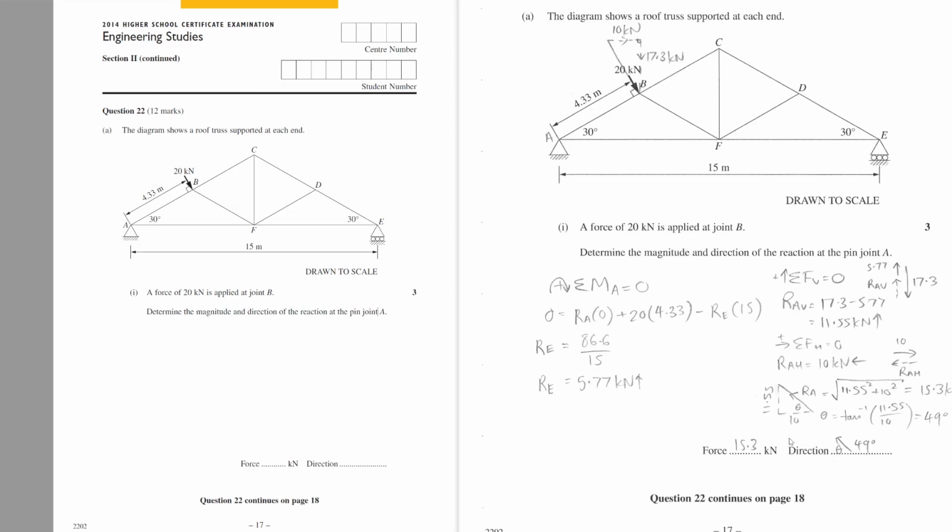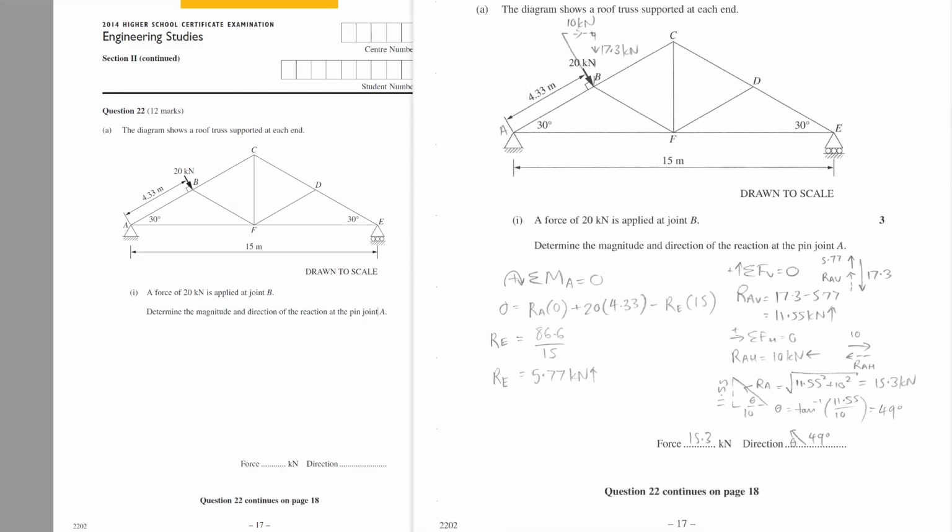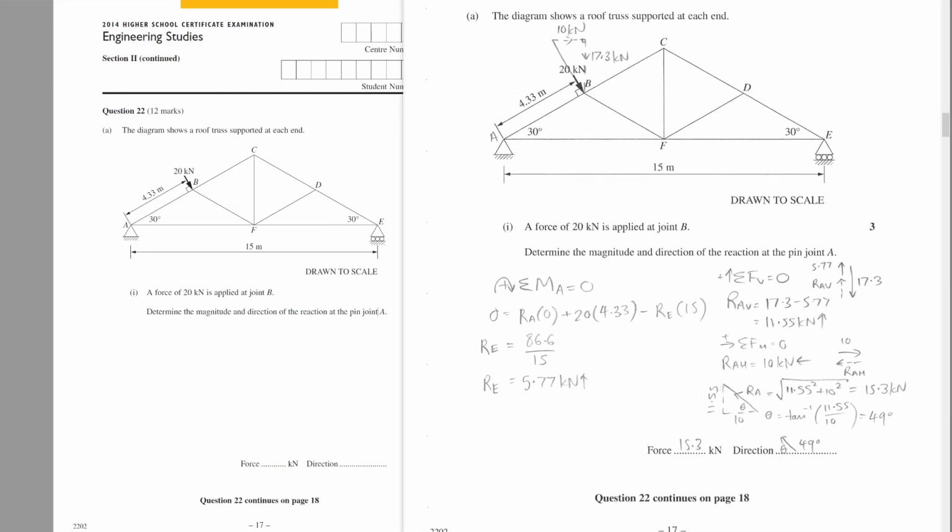Okay, so at this point, I've done this question specifically on YouTube where I've worked it out, and I've done the calculation. I have my working out here, so I'll just bring that in so that you can see it. There's my working out. I was tempted to say, hey, it asked me to find reaction A. Can I just find reaction A by taking moments about E? And then I realized, oh, I could, but then I would have to find this weird perpendicular distance, and I don't want to do that.